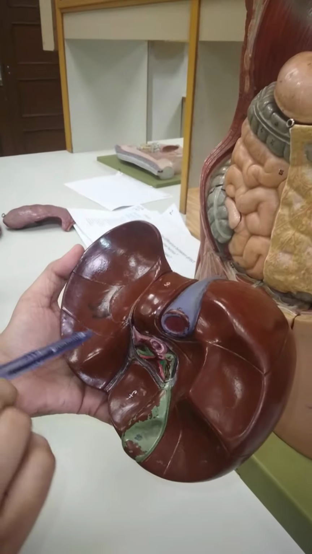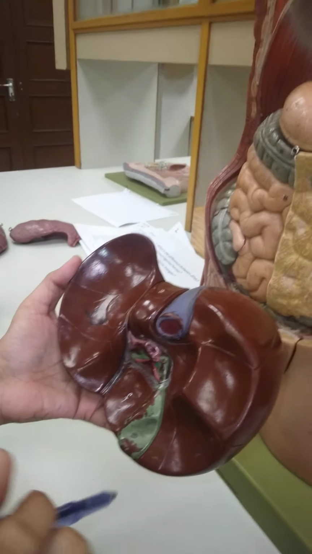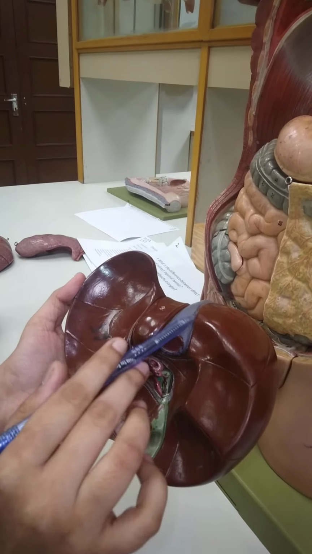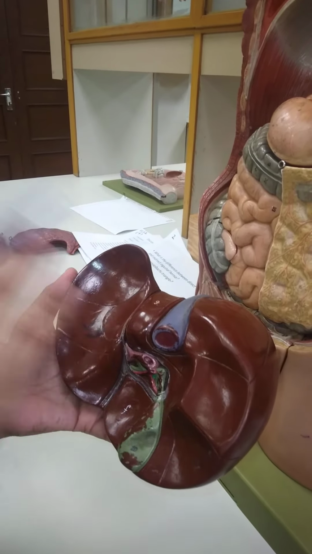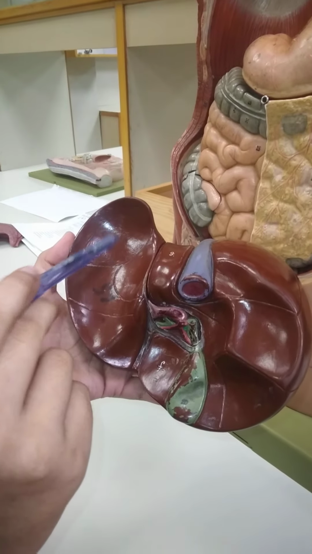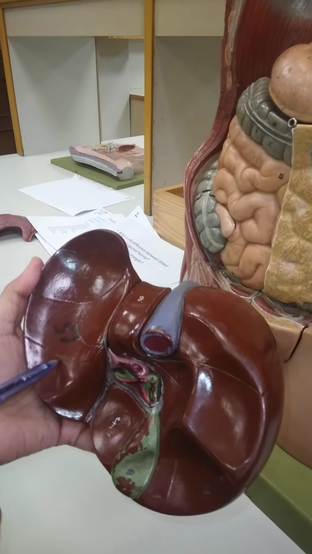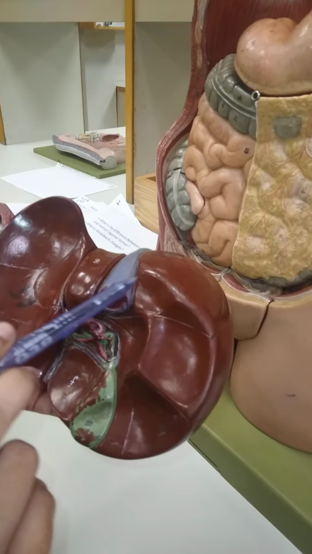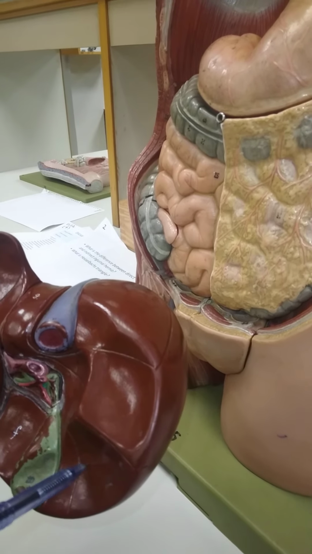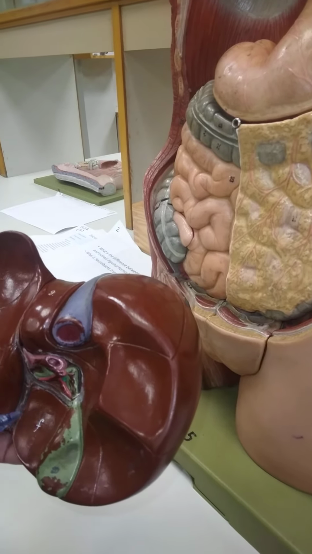So the total number of impressions on the visceral aspect of the liver is basically 6. Okay, 4 on the right lobe as it has the larger surface area, and 2 on the left one. The 2 on the left include the gastric and the esophageal, and on the right side we have the adrenal, renal, colic, and duodenal. These are the impressions. This is not an impression, this is the quadrate lobe.